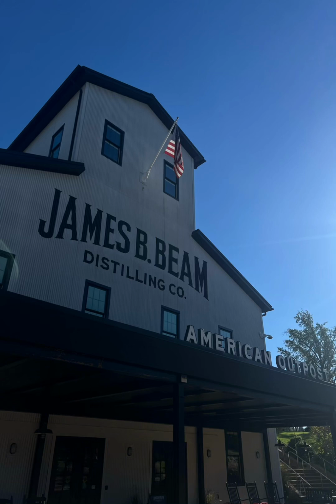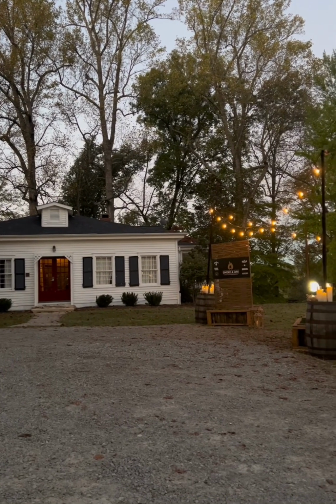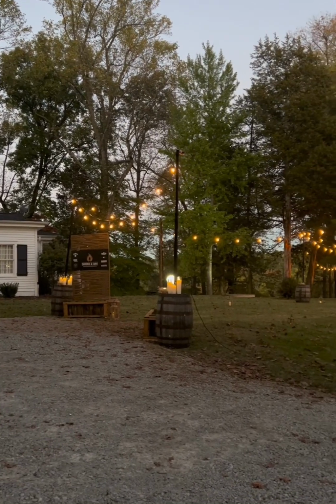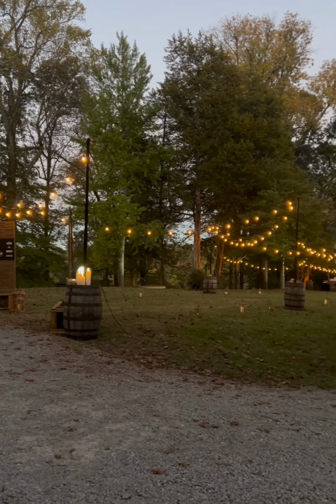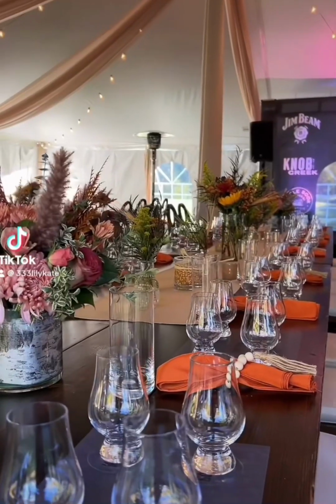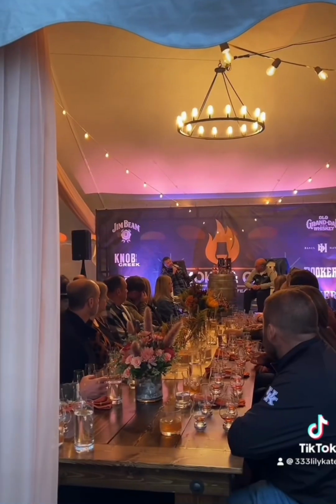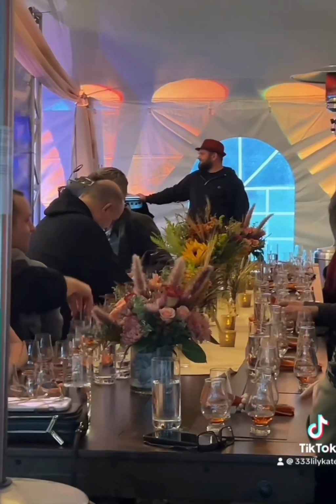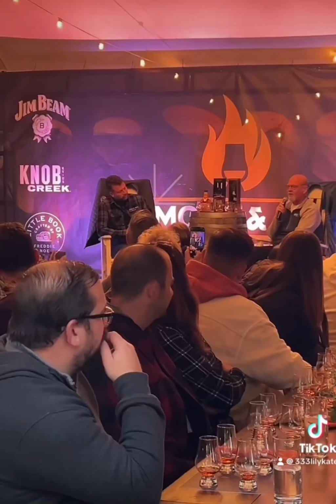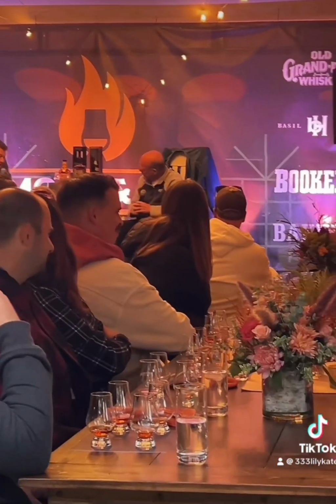Now, after fall break, we had our Smoke and Oak event with Jim Beam at the Knob Creek House at the distillery. This event was beautiful. So Jim Beam is one of our top clients that we work with the most. I learned how to design a tablescape here, which was really cool. And this was just a super intimate event with some of Jim Beam's clients and friends and family.